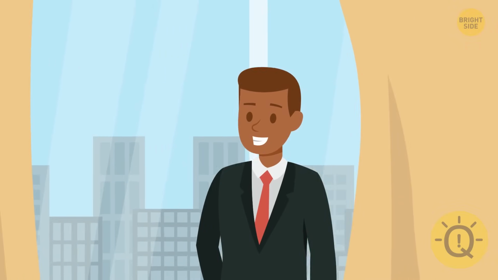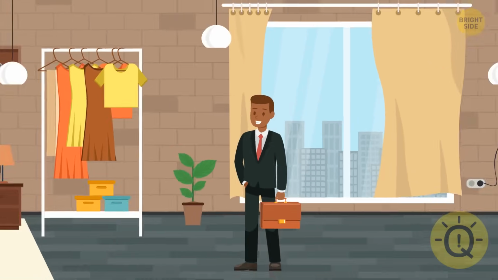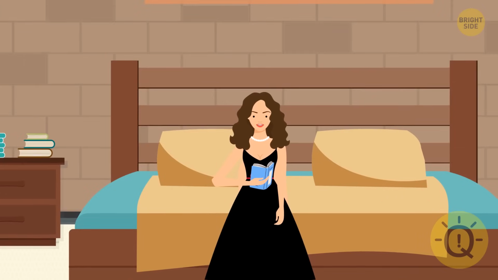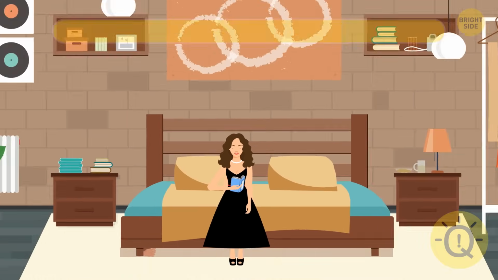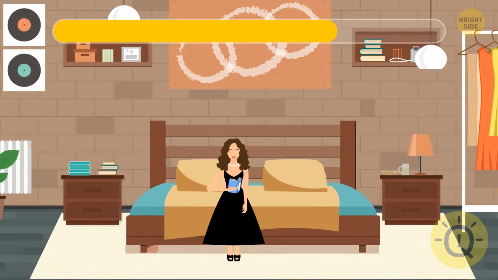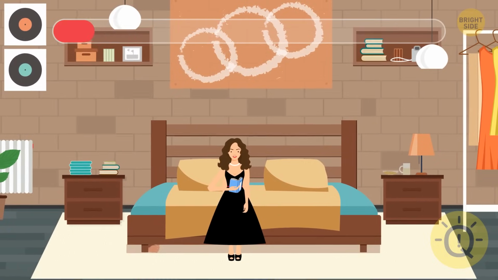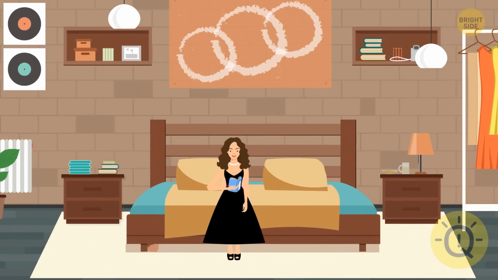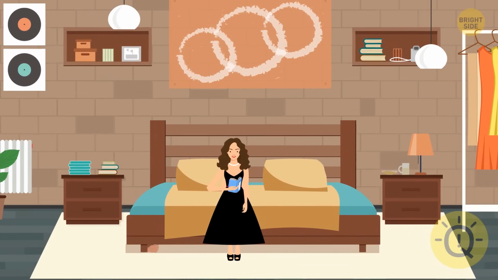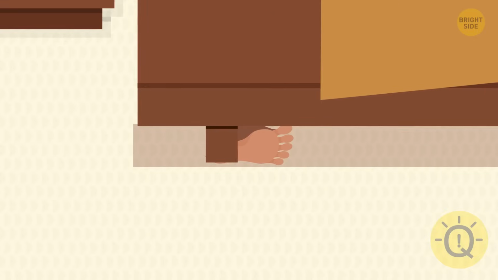Robert went on a business trip but returned home a day earlier. He found his wife in the bedroom, reading. Do you think she's lying to him? Yes, Robert's wife is overdressed for a reading night. Also, look, there's someone's foot under the bed.